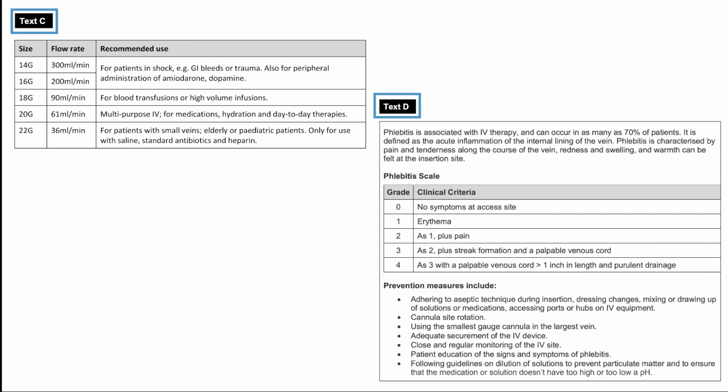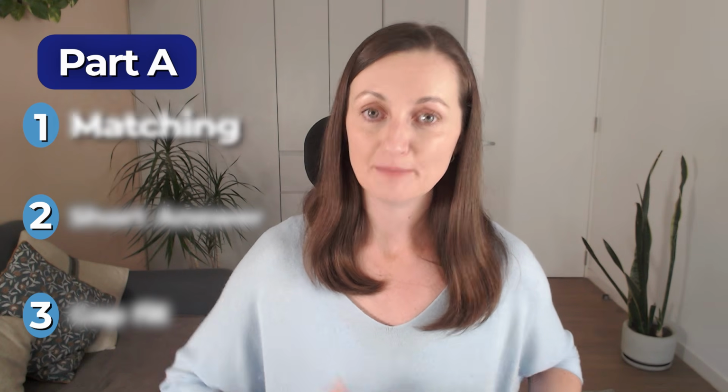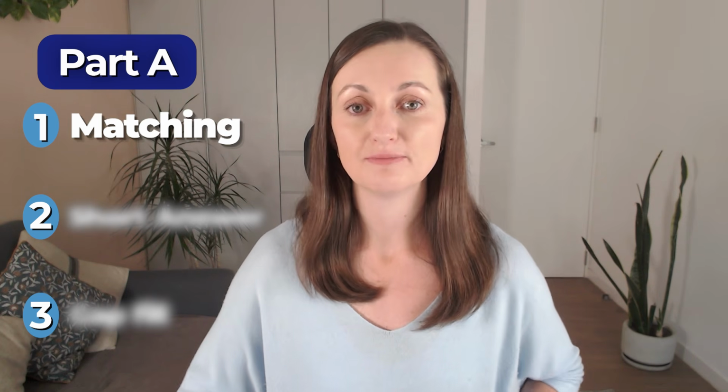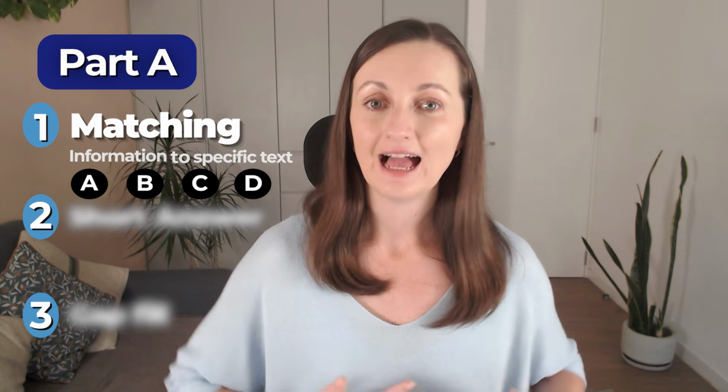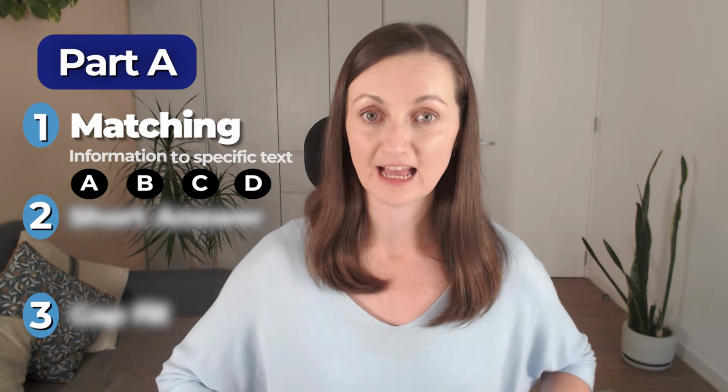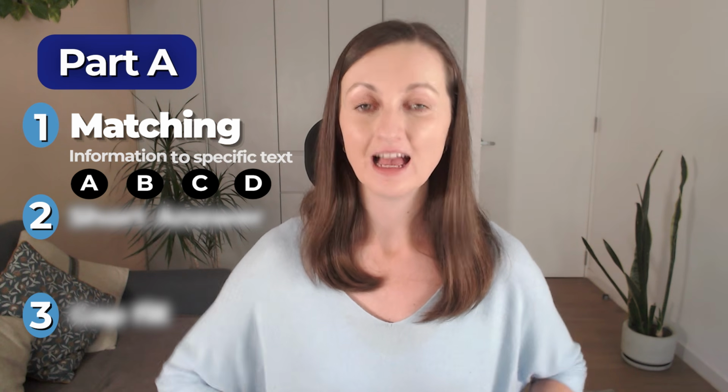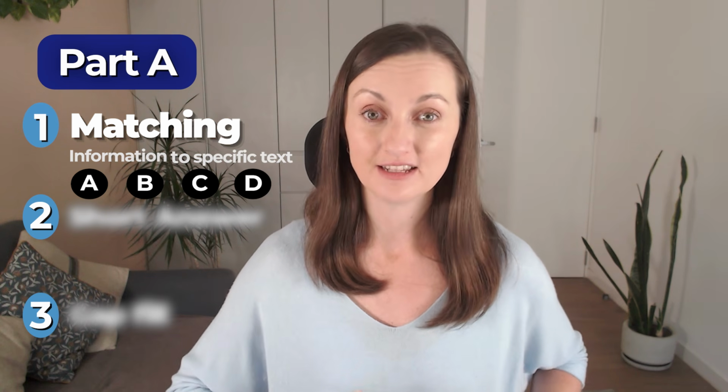Now let's take a look at the questions that you will be required to answer. In Part A, there are 3 question types. The first set of questions are always matching. This requires you to match information to specific text, either A, B, C, or D. And in order to answer these correctly, it's important that you begin the exam by skimming all 4 texts, as this will give you an idea of the content of each one.